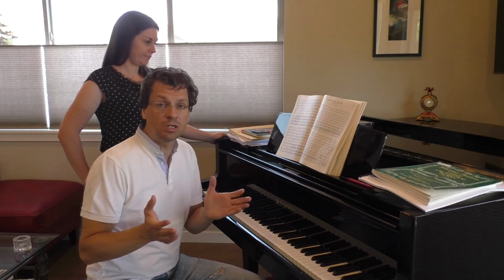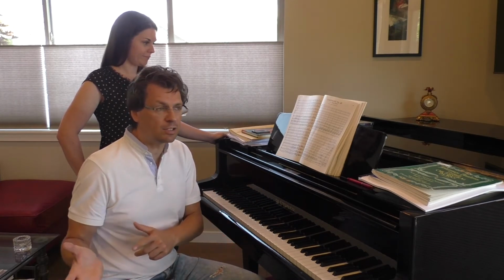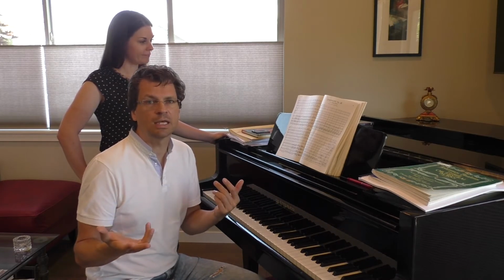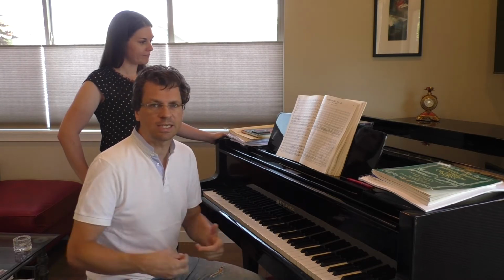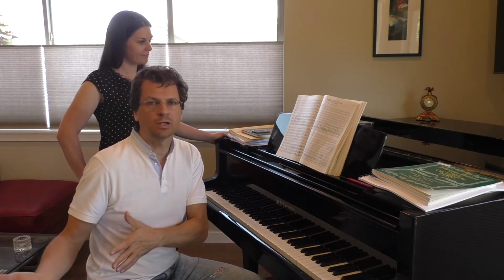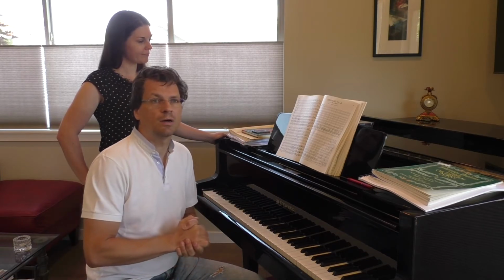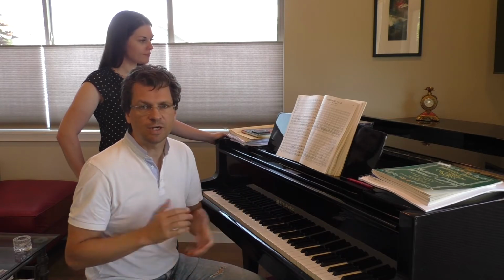In exposition, you customarily have two themes of contrasting character. You can think of it as two characters in a novel. So if the first theme is heroic, the second one may be lyrical, they may be in different tempo, or if we are in tonal music, they will be in different keys.